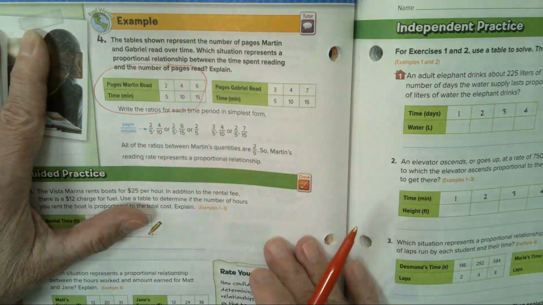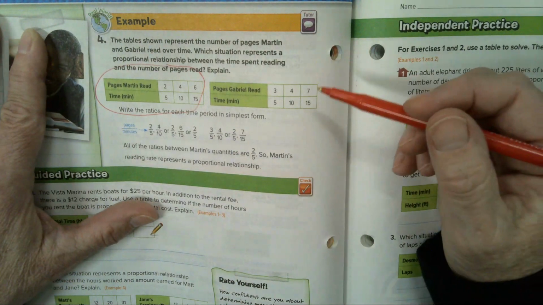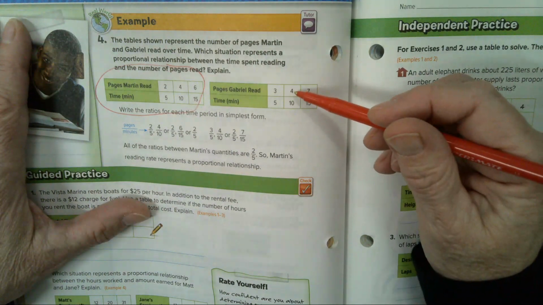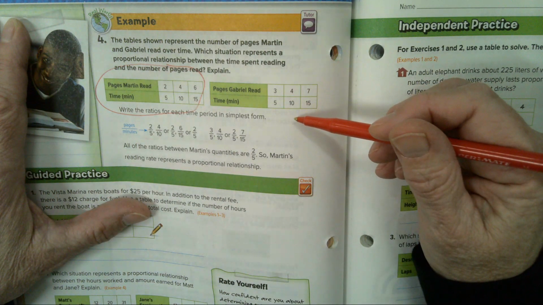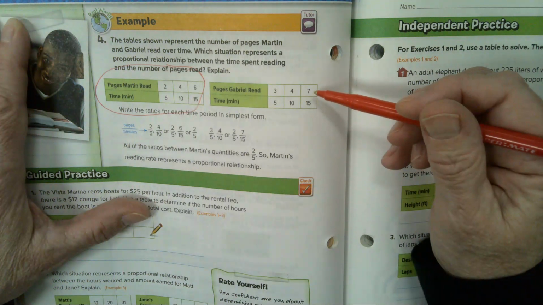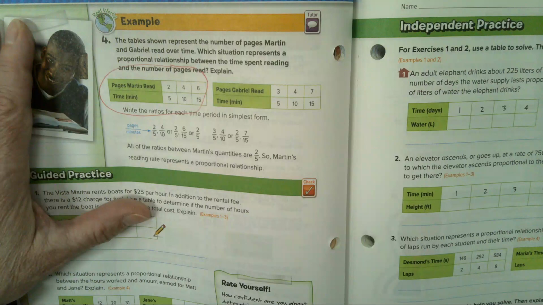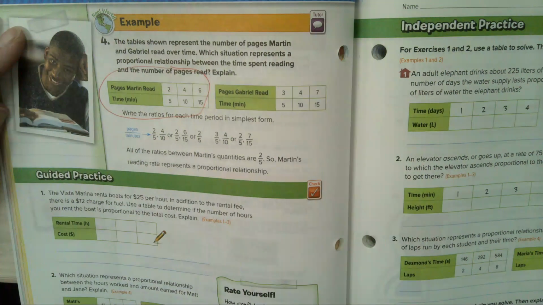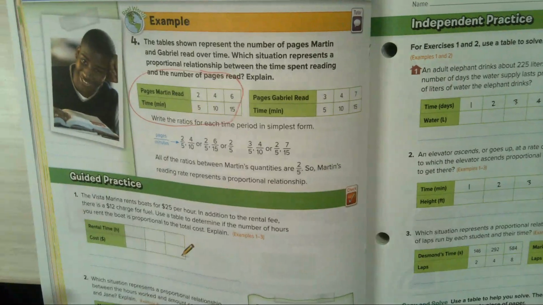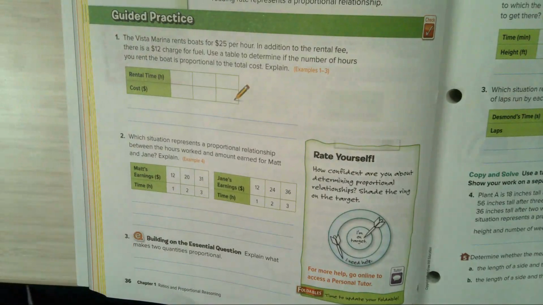Let's look at the next one. Here, 3/5, 4/10 will simplify to 2/5, and 7/15 just represents 7/15. So which one's proportional? Martin's is proportional. Okay, let's go ahead and do the guided practice at this time.